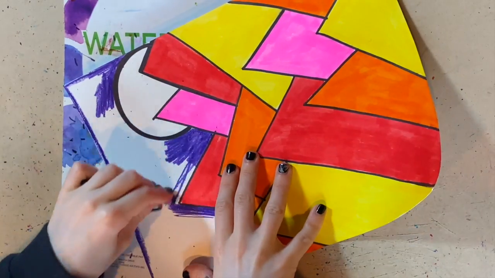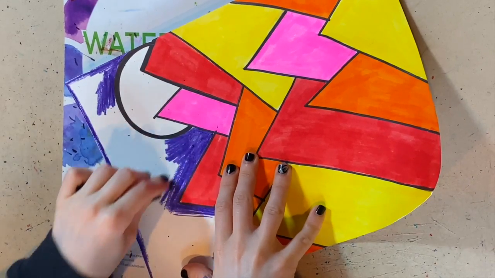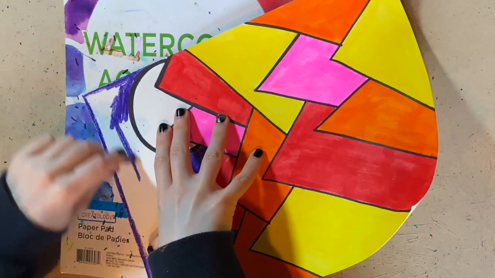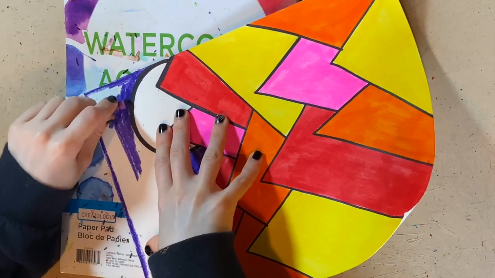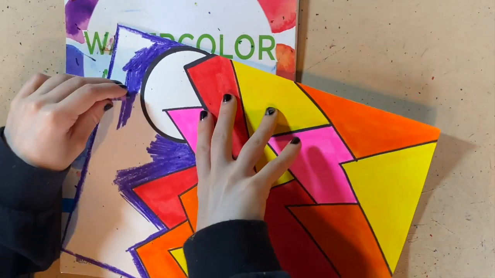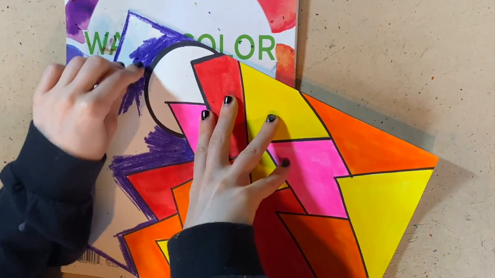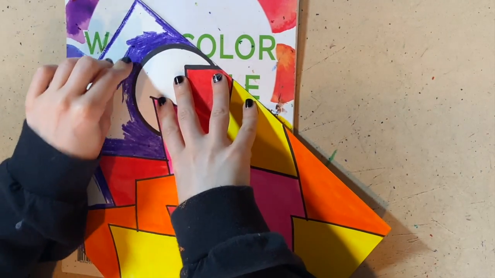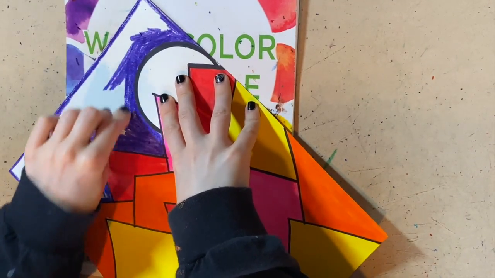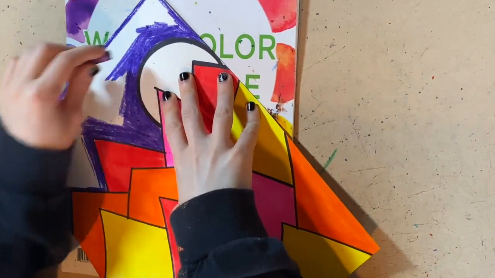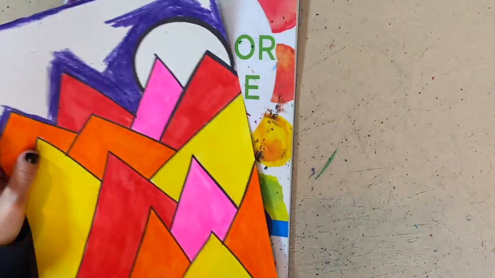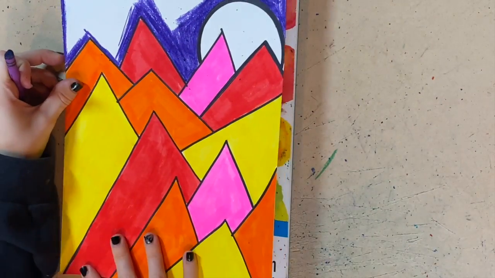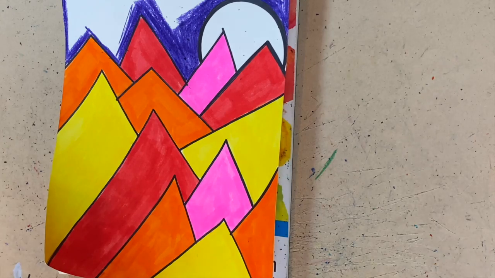And I'm just going to continue to color. And see, I'm just coloring one section at a time. And I'm continuing. I'm going to finish coloring off camera and then we will discuss when I'm finished.